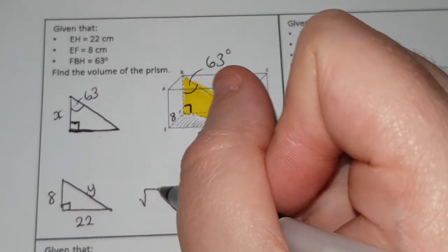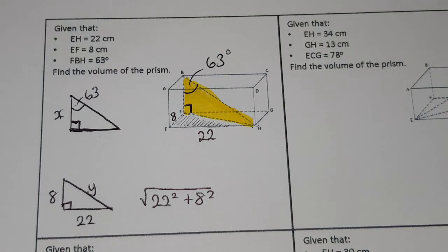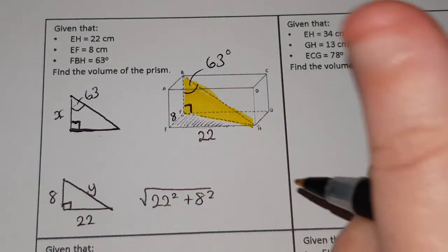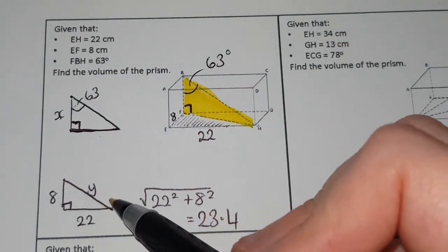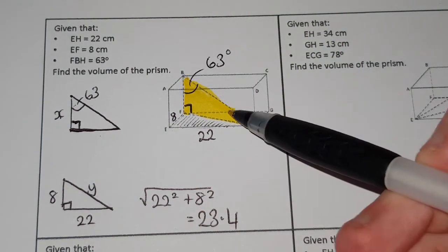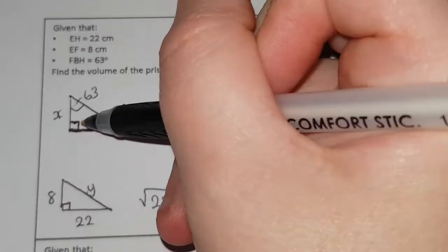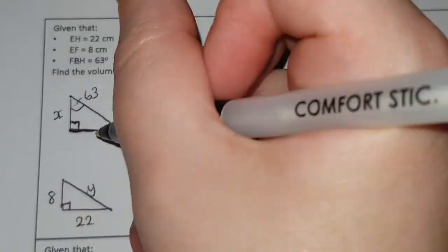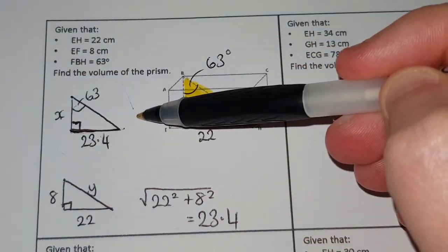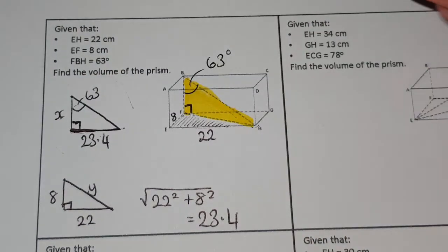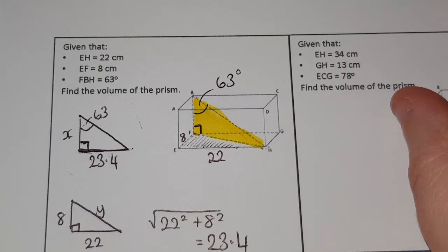So on this side, I've got the square root of 22 squared, add 8 squared. If you chuck that into your calculator, you're going to get 23.4. So that means side Y is 23.4. Now if we compare that to the yellow triangle we were looking at, we've just worked out the line from F to H, so the base of this triangle is now 23.4. And I've now got all the information I need to work out the height of our shape. There's not a huge amount of space in these boxes, guys, so you are just going to have to do them on a bit of paper.